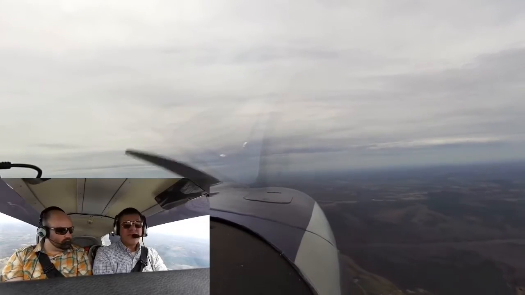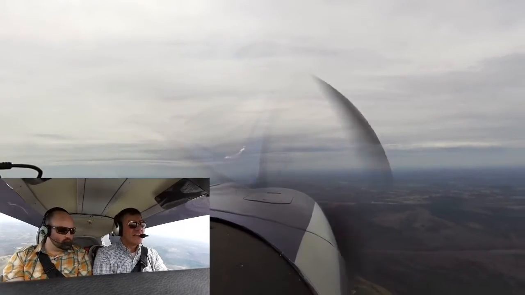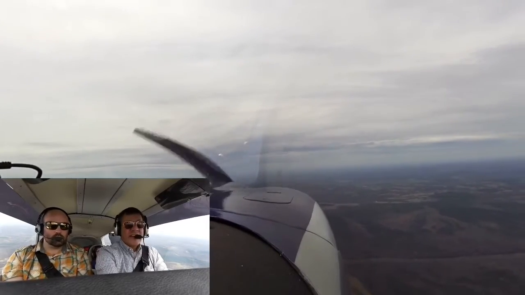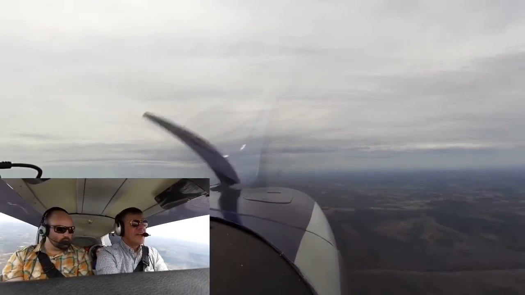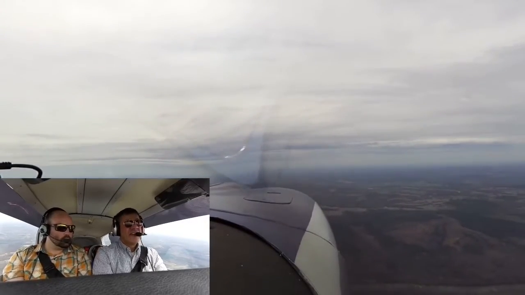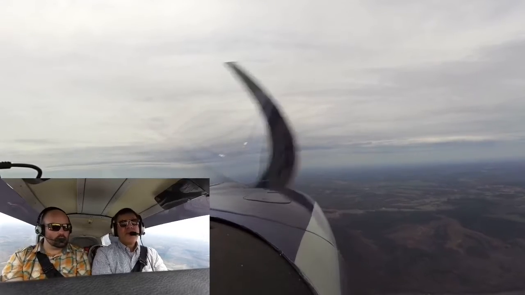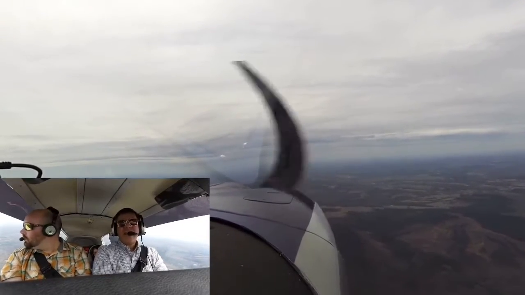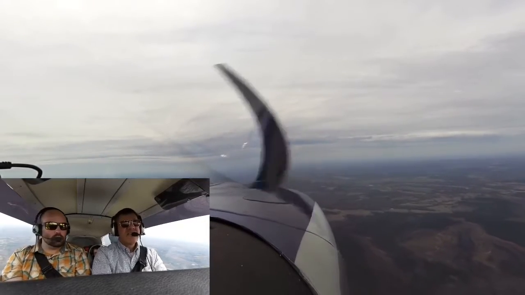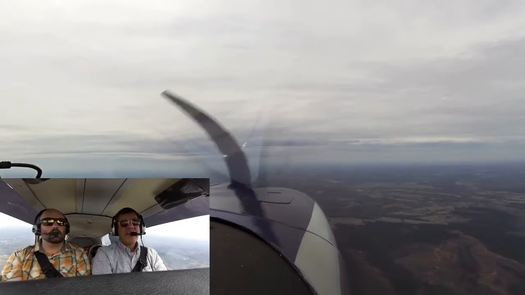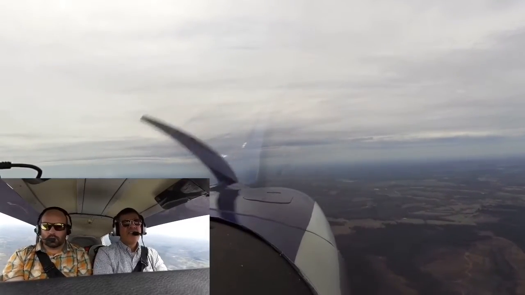At about 2,500 feet, we're going to continue climbing, and I'm going to go ahead and grab this, and we're going to put it at 95. And that gives us a good rate of climb. I'm going to change this over to Greer Approach. Greer Approach is our area that we're going to be flying. We're going to talk to them.